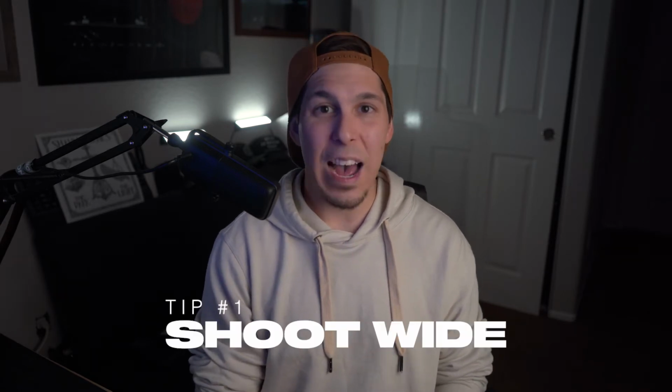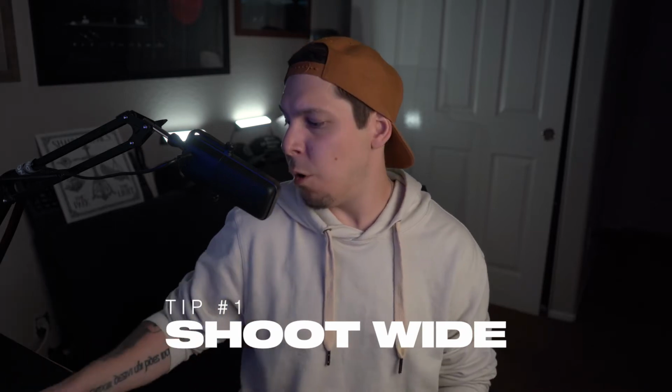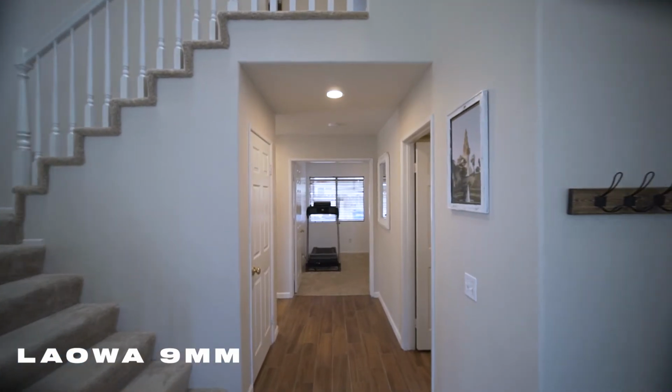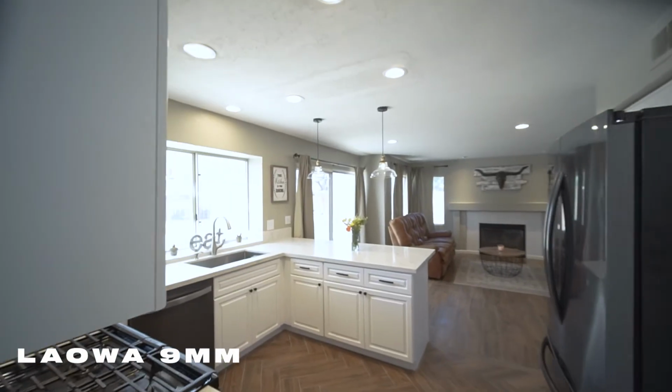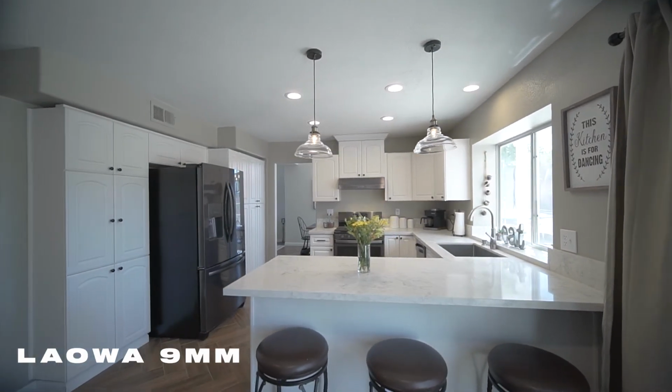All right, so tip number 1 is shoot wide. When I say shoot wide, usually the wider the better. So for example, for all of my real estate videos, I use the Sony a6500 with the Laowa 9mm zero distortion. Now, the Laowa is a manual wide angle lens that gives zero distortion. I absolutely love this combo.